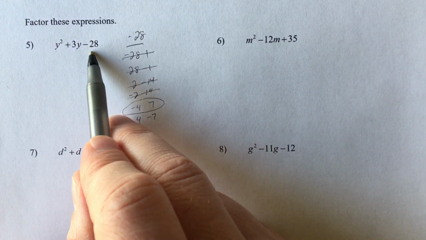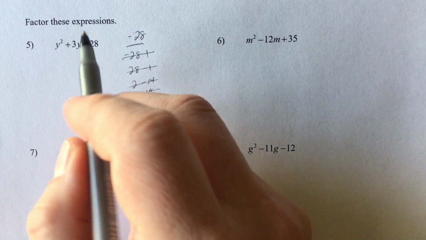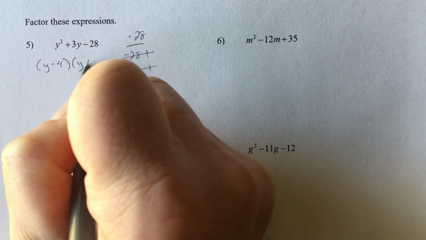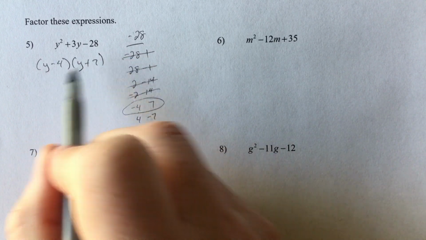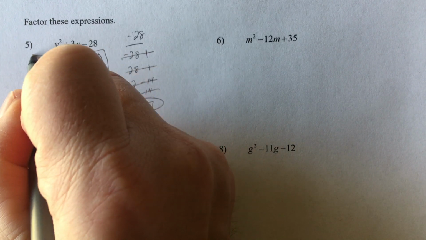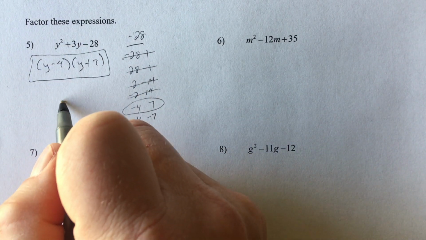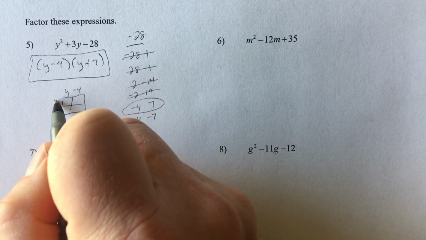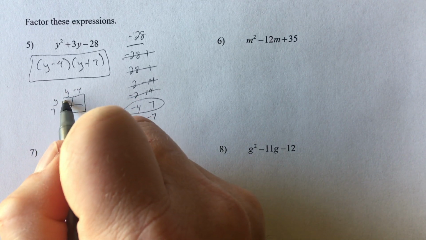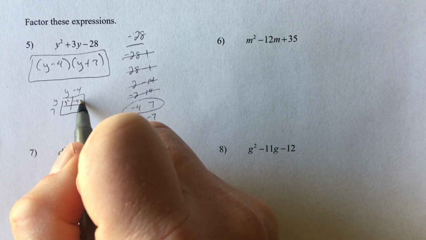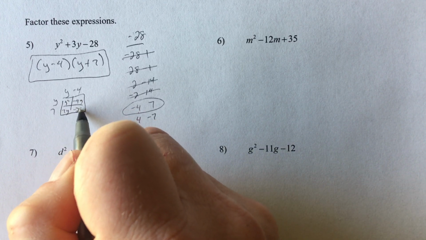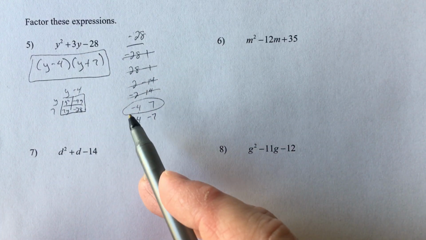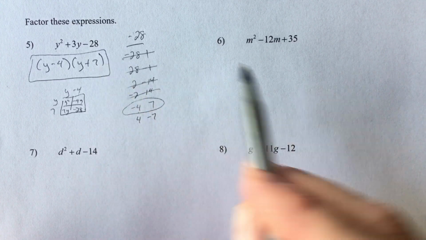-4 times 7 is -28. -4 plus 7 is 3. So those are the two numbers that go inside of here, -4 and 7. And we get y minus 4, y plus 7. Again, if you want to check this out, you can do the little square. I didn't make a very big one here, but that would be y squared, -4y, 7y, -28, and see that it all adds up to there. So you can do that if it helps you, or you can just kind of trust yourself.